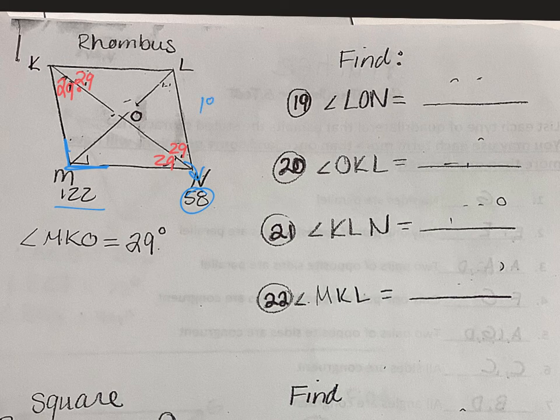Then I did 180 minus 58 to get 122. Now you can divide that in half, because this here is split into two equal pieces. So each of these individual pieces would have to be 61.